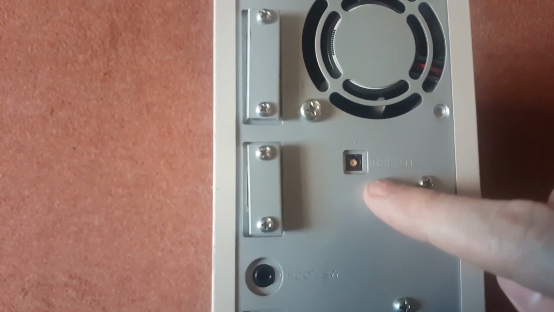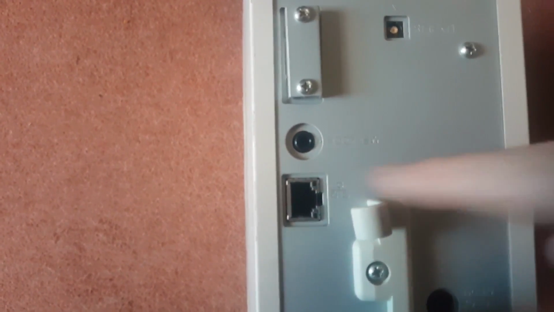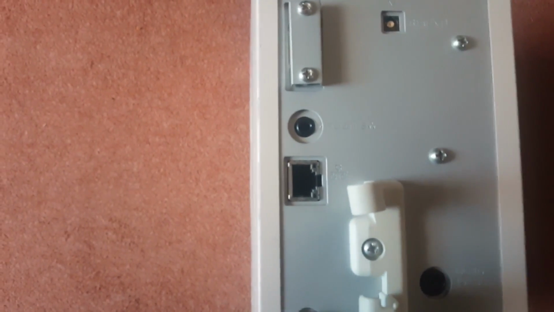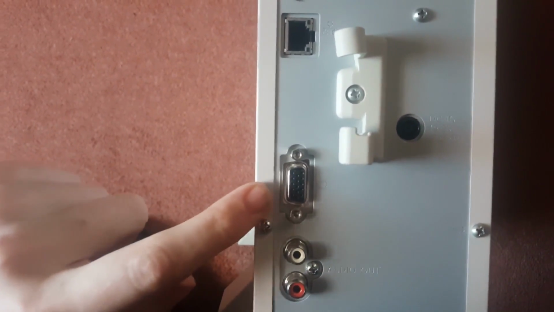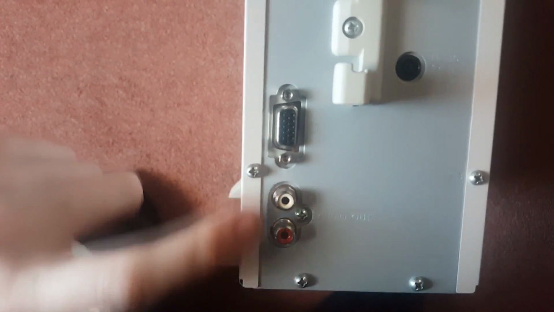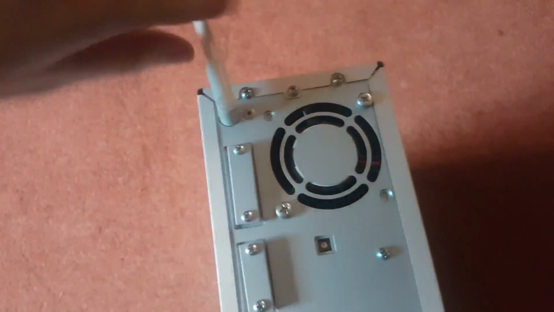We have an RF connector here. We have a foot switch connector here. Don't ask me what that does, because I'm not too sure. We have an Ethernet port here. We have an output here, which is the VGA, and we have two audio outs, white and red, and we have the power connector here, which boots the machine up.